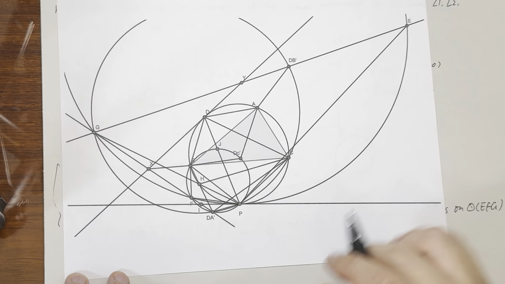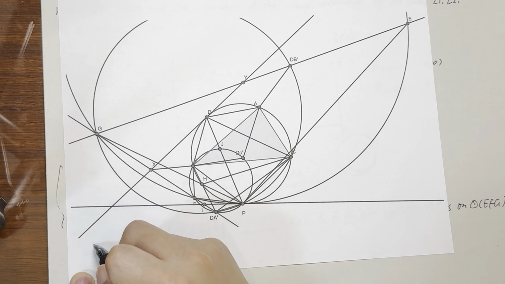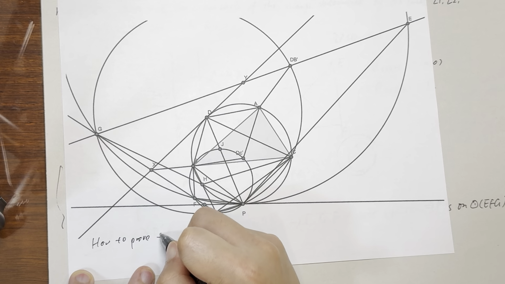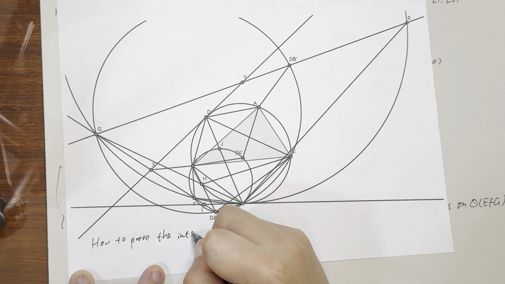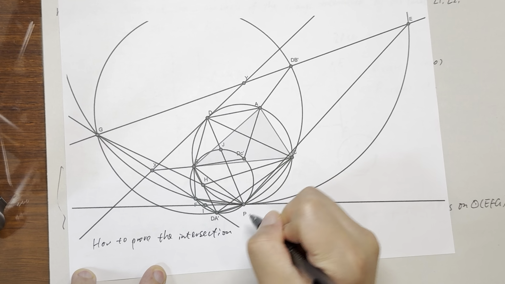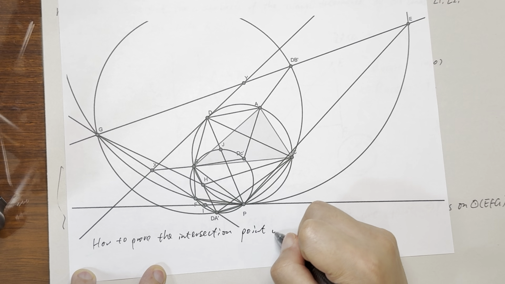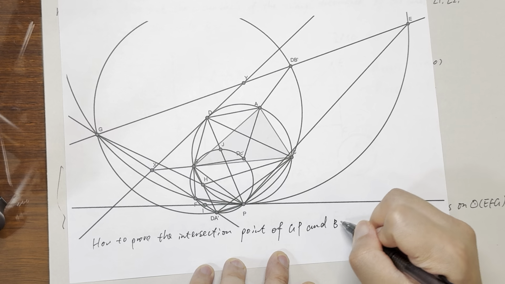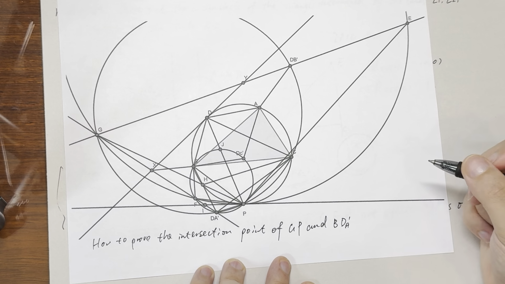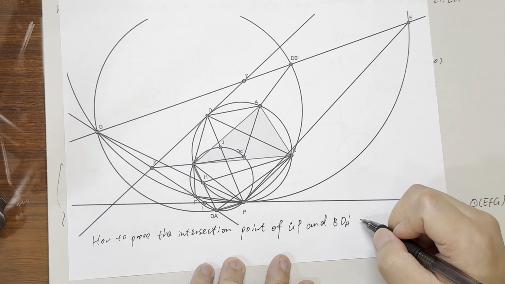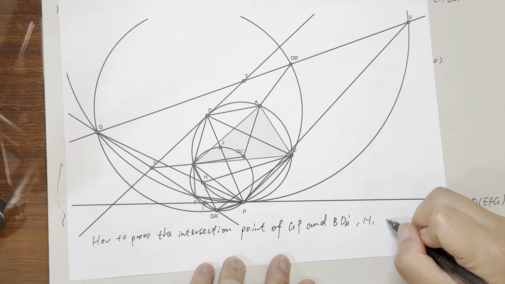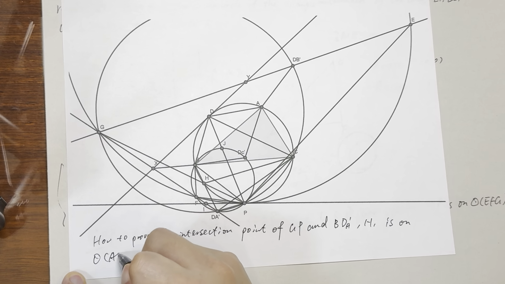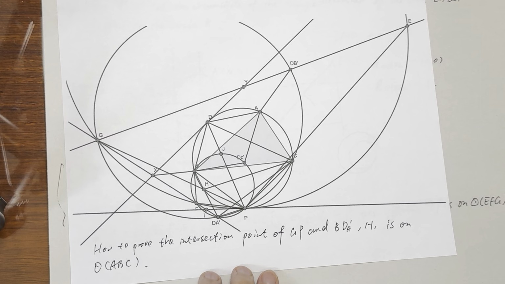So now the problem is how to prove that the intersection point of GP and BDA prime, H, is on the circle ABC. Now we want to prove this one.